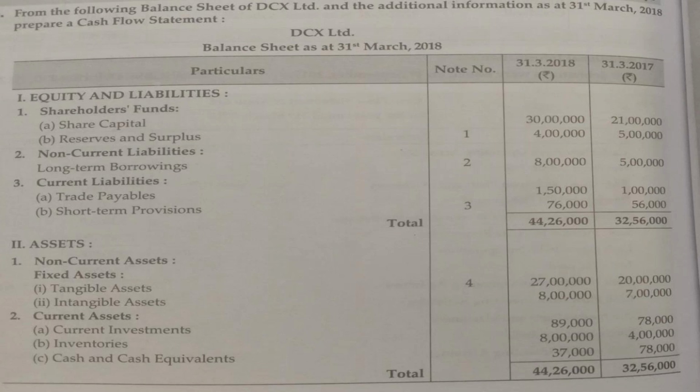Second, reserves and surplus. In the notes to accounts, you have to refer to it and see what this amount relates to. So we will deal with it when it comes to the notes.